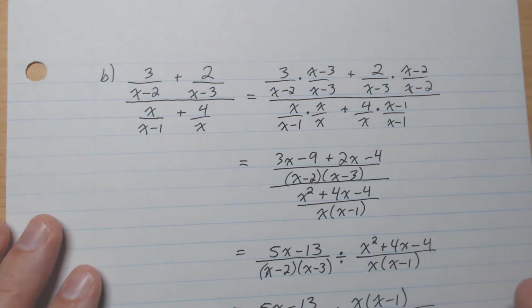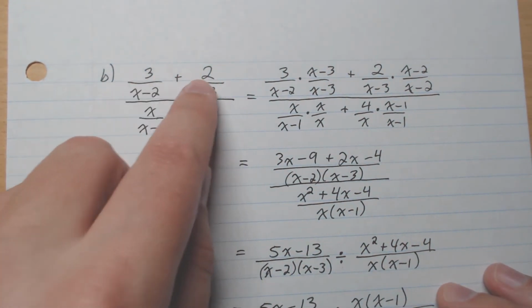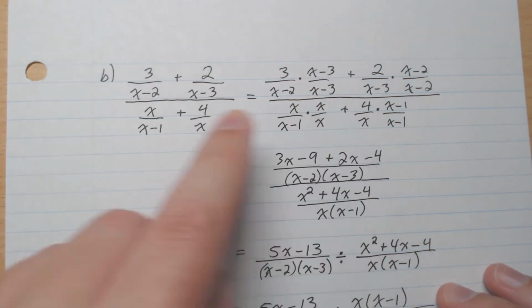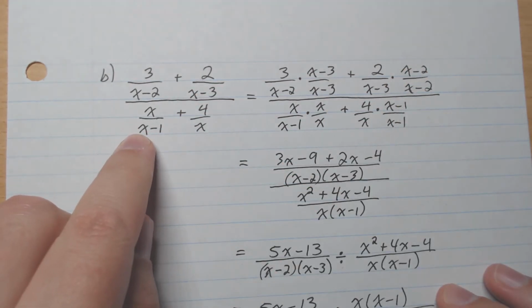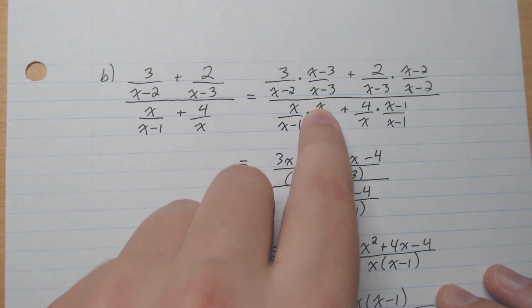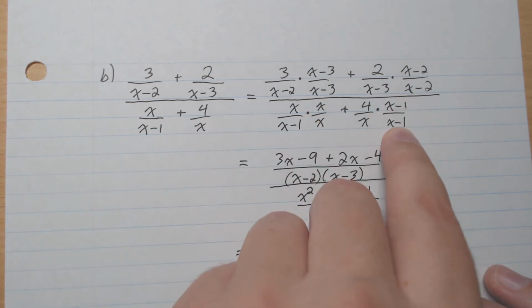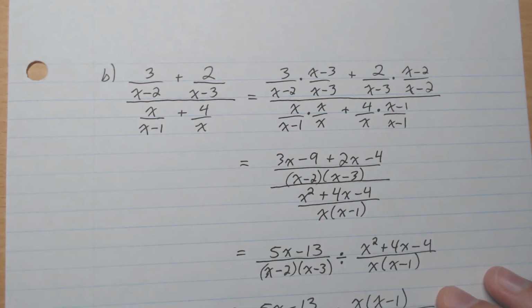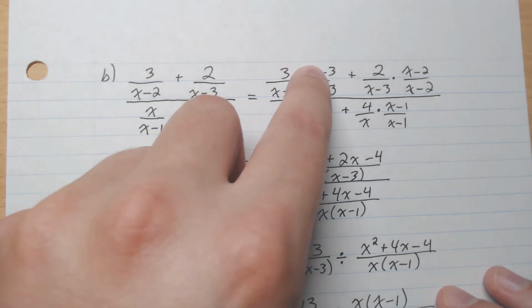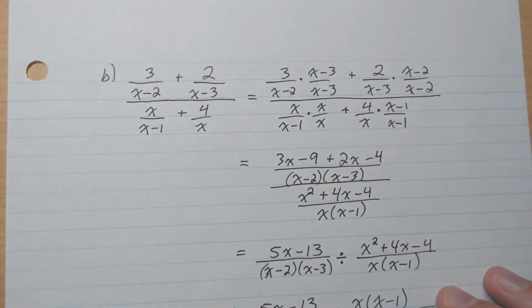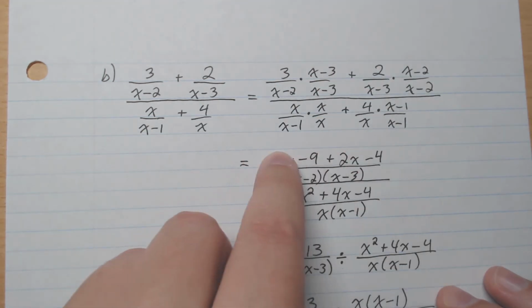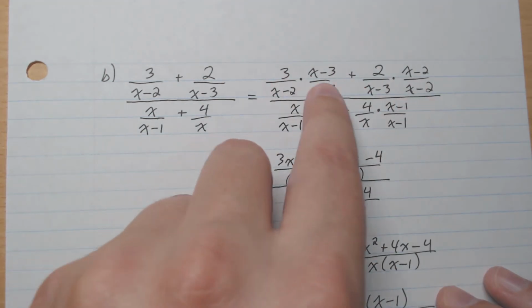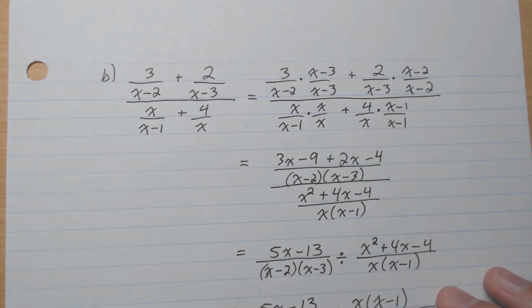Okay, B. So here we want common denominators, so x minus 3 over x minus 3, and here x minus 2 over x minus 2. Here also common denominators, so x over x for here, and then x minus 1 over x minus 1 for here. So there's going to be a lot of multiplying. 3x minus 9, 2x minus 4, like that. Add that together with the common denominator, x minus 2, x minus 3, like that.